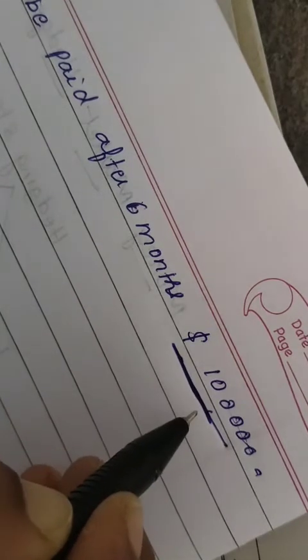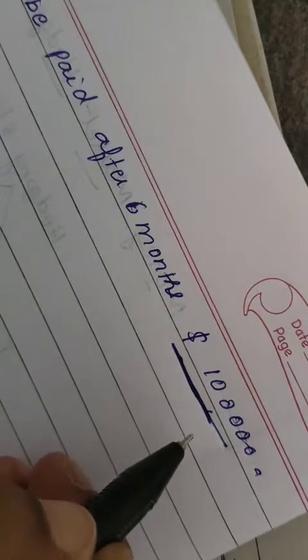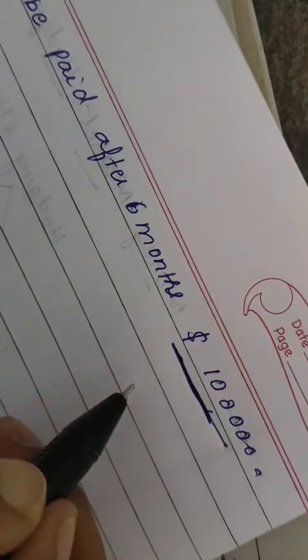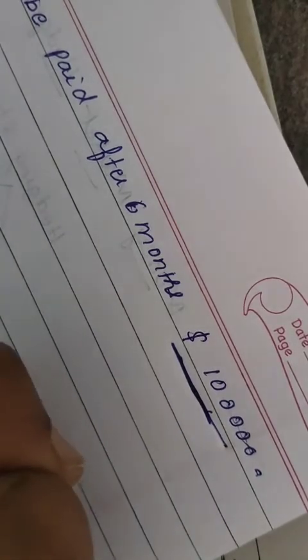Now to get 1 lakh after 6 months, how much amount should be invested today?